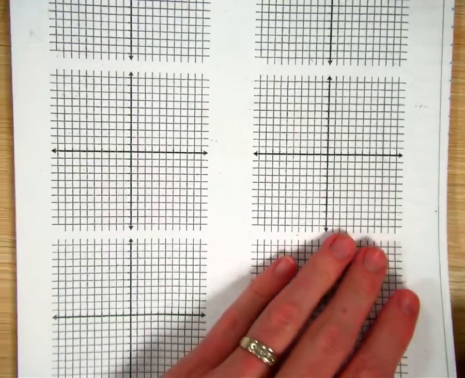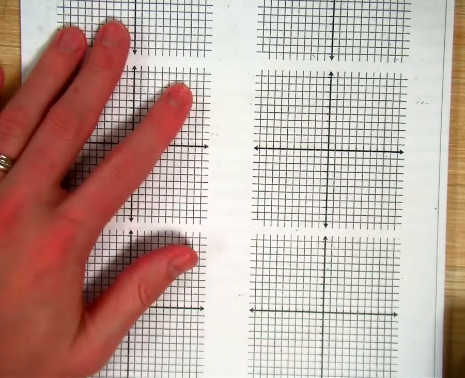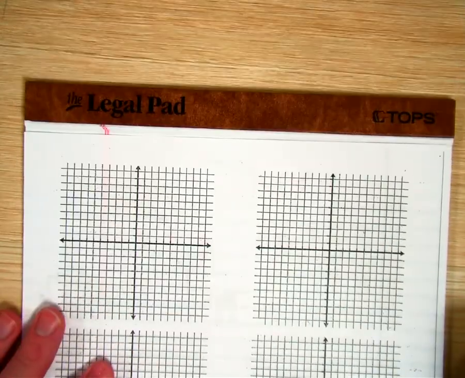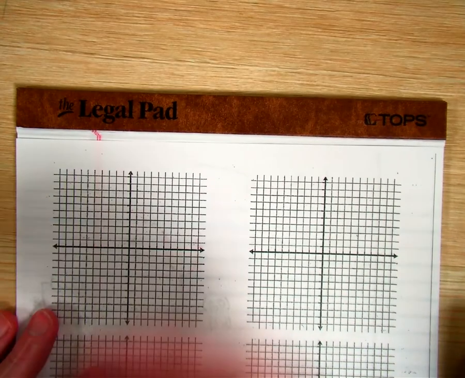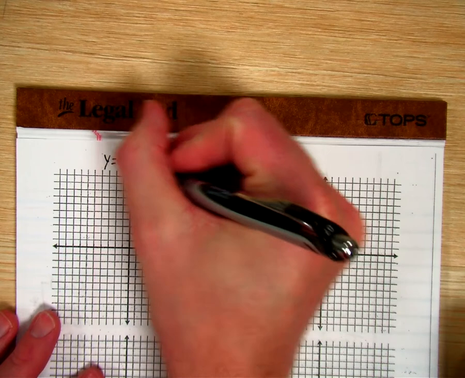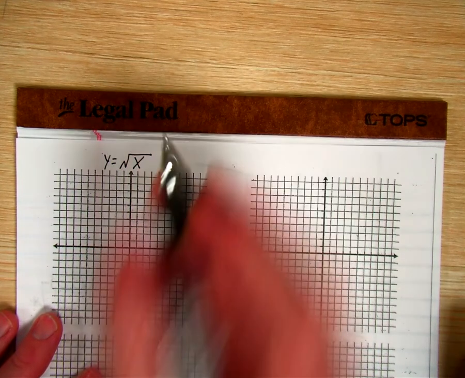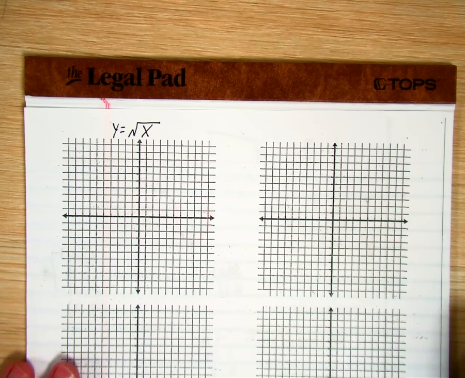Flip it over, and let's see what's going on. We're going to start off with our basic one here, y equals the square root of x. I know we did a lot of that already on the front side. Let's just talk about it.